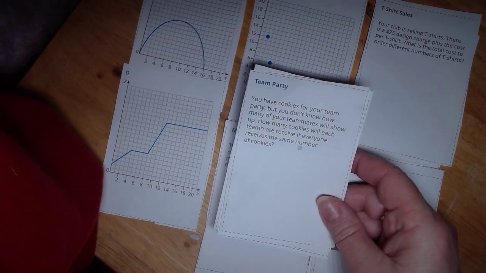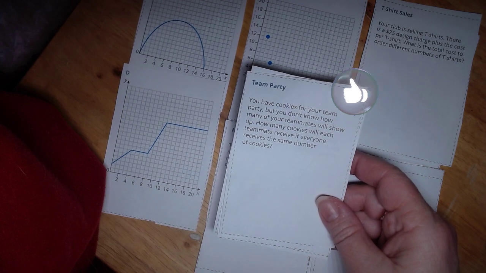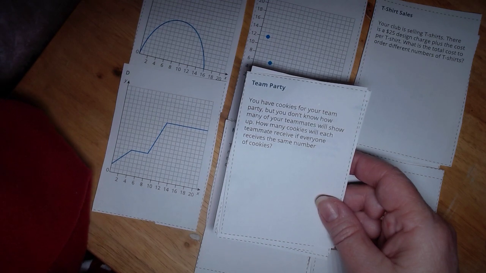Team party. You have cookies for your team party, but you don't know how many of your teammates will show up. How many cookies will each teammate receive if everyone receives the same number of cookies?